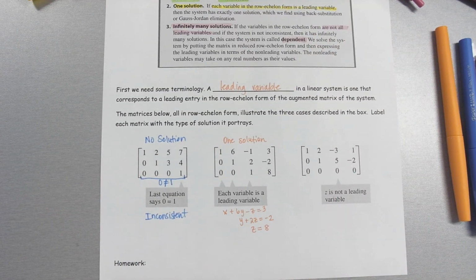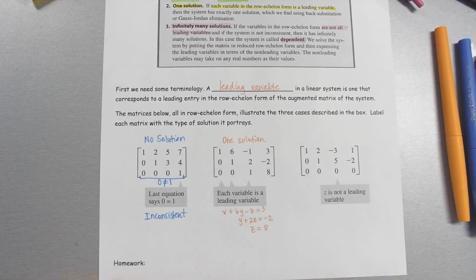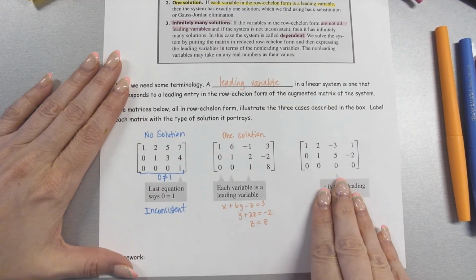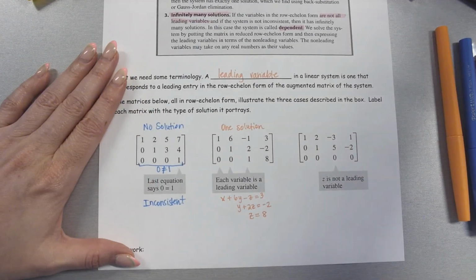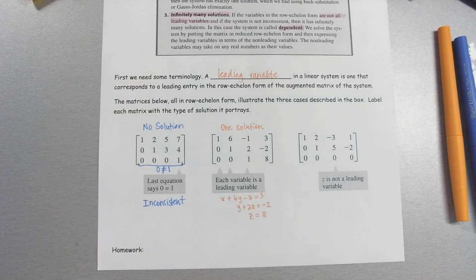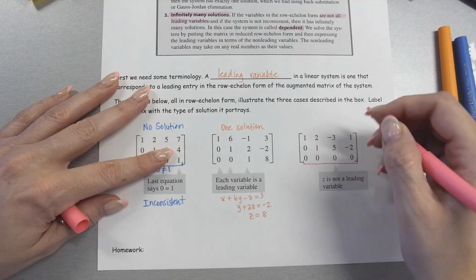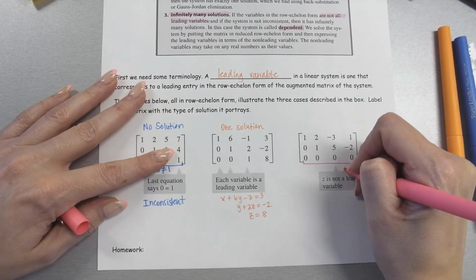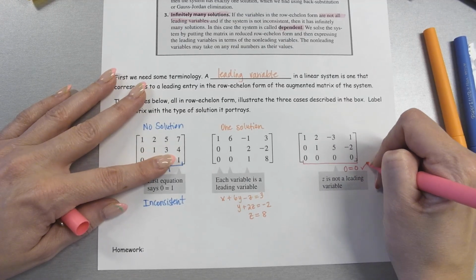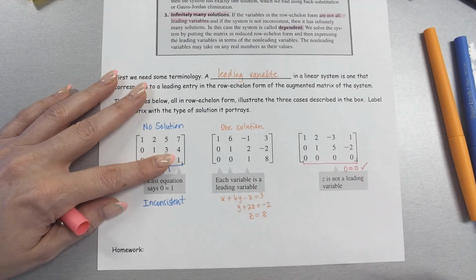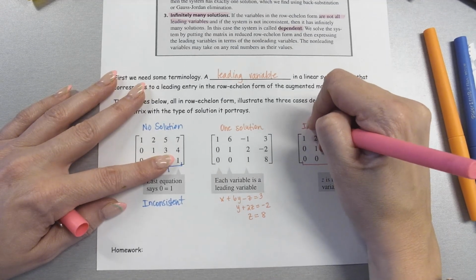Okay, and this is a lot of words here. It's a lot easier to just look at your matrix. And here, if you look at the last row, okay, you have all zeros. What that means is 0 is equal to 0, which is a true statement. That's why there's infinitely many.